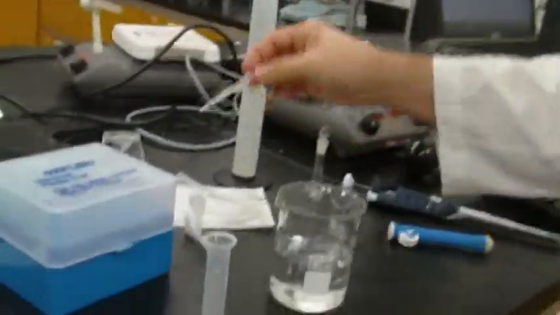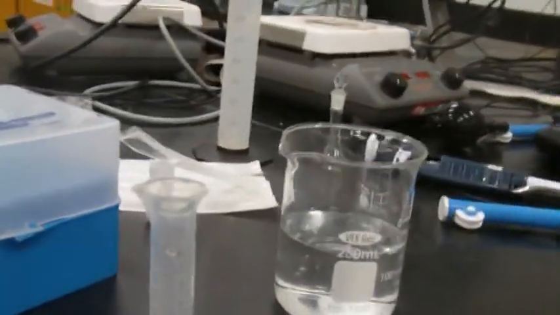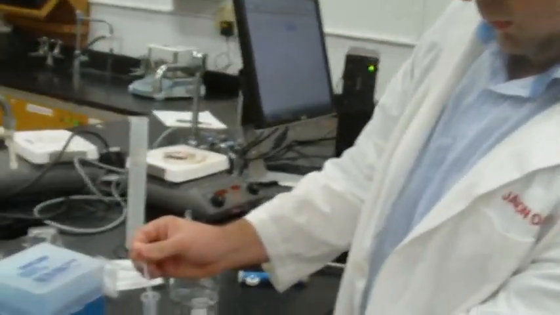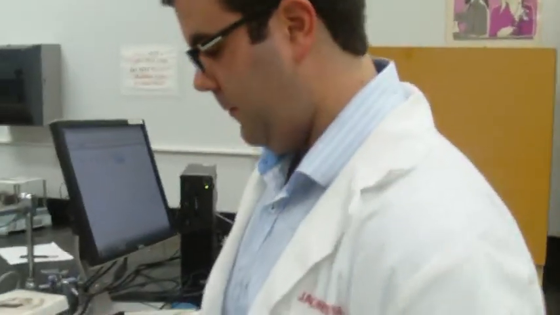All right. Is there anything wrong with having a drop on the side like that? There could be. It's going to go out with the volume as you pour it. So you want to make sure there's as little water on the side as possible. This one we can just suck up. Excellent.